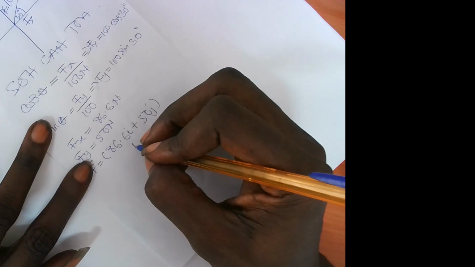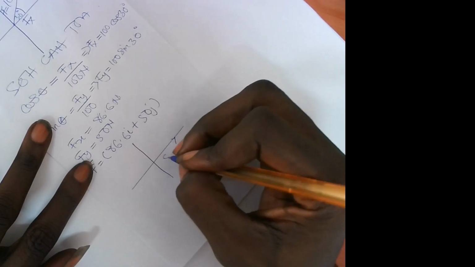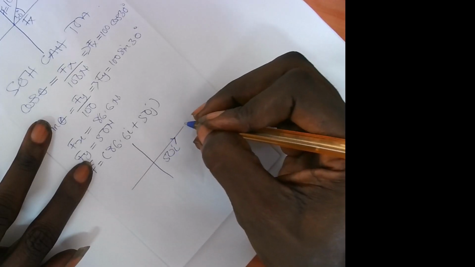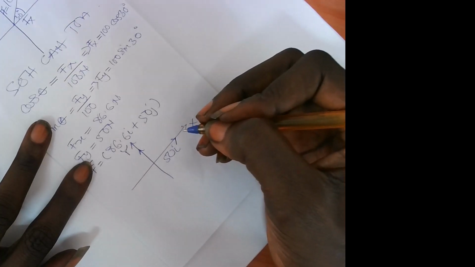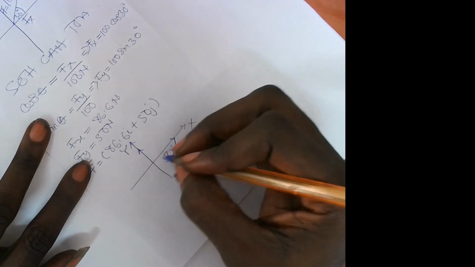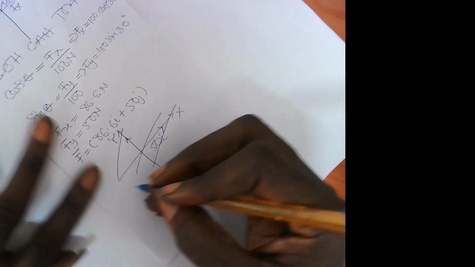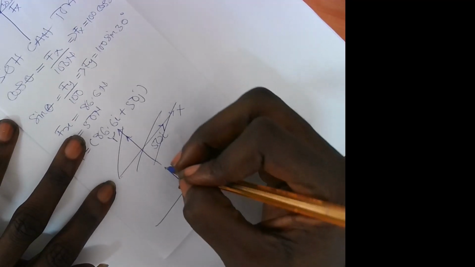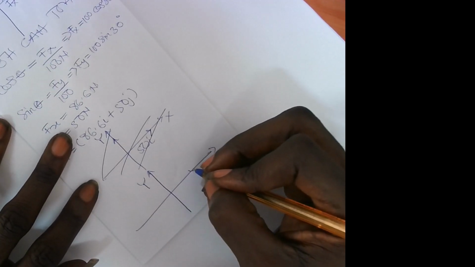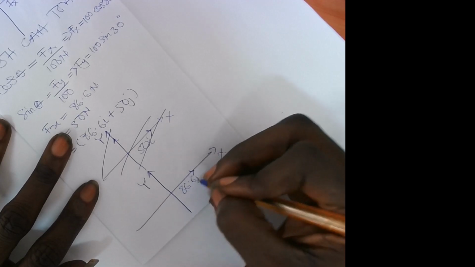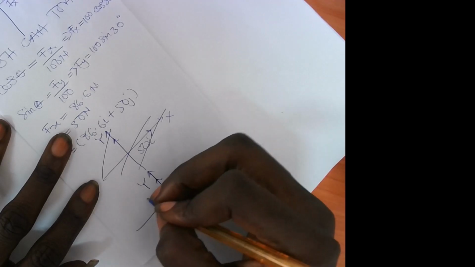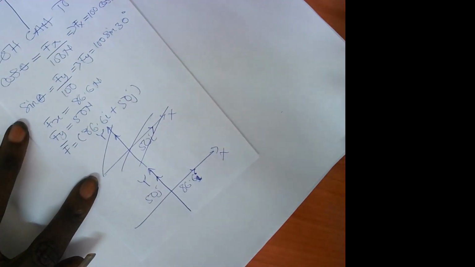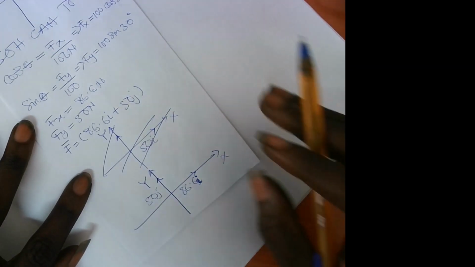Thus, in simple terms, let me just do it again, sorry. The x component is going to be 86.6 I, and the y component is going to be 50 J. So this is how you can represent it in terms of its components in unit vectors. Okay. Let's say we have vectors of this particular nature.